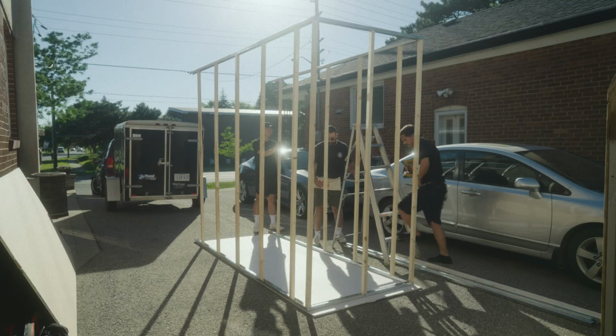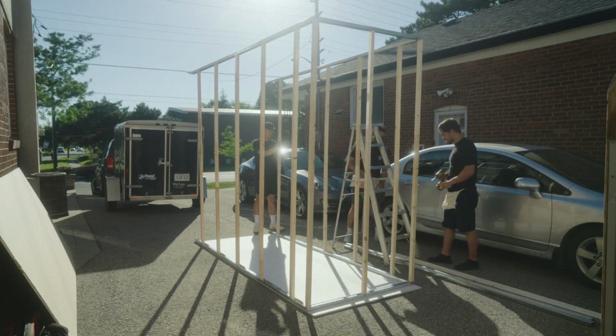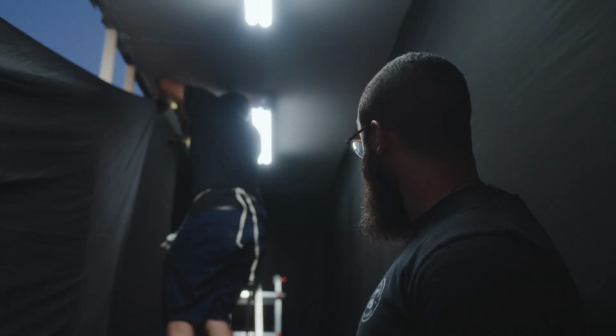In this video, we're going to be looking at the importance of production design in commercial production specifically. And besides talking about production design in general, we're going to be diving into a set we built for a recent commercial project.